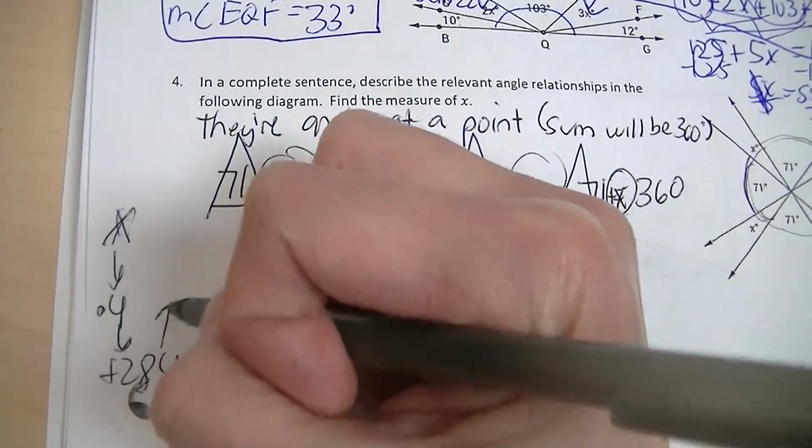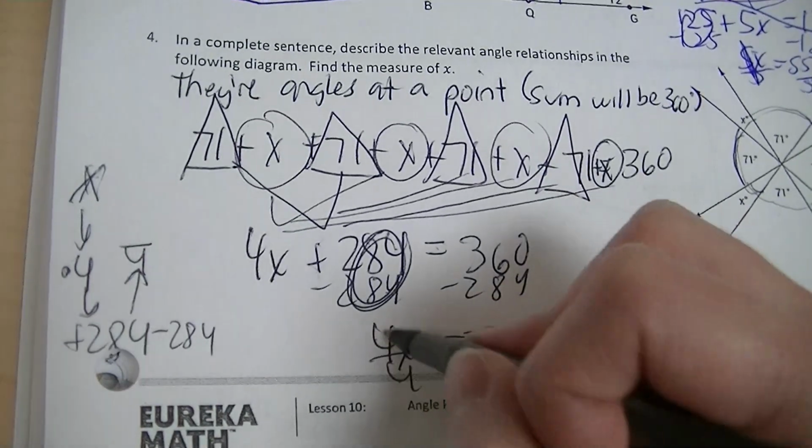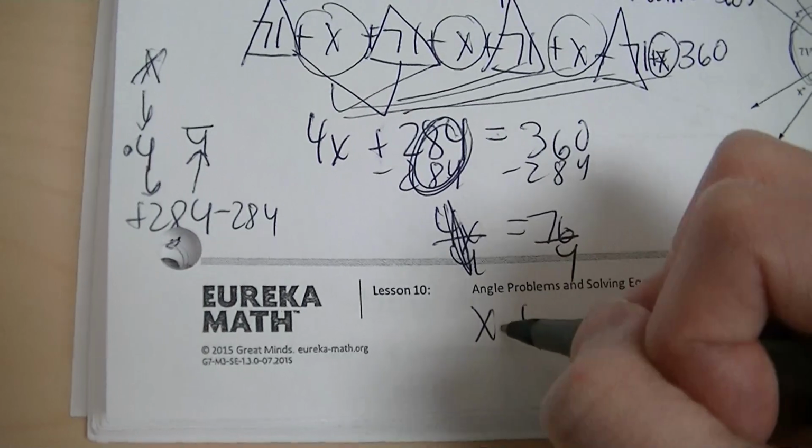Now that you've simplified it, go back up. Inverse operation of timesing by 4 is to divide by 4. Do that to both sides of the equal sign. 4 divided by 4 is 1. 1 times x is 1x or x. 76 divided by 4 is 19.